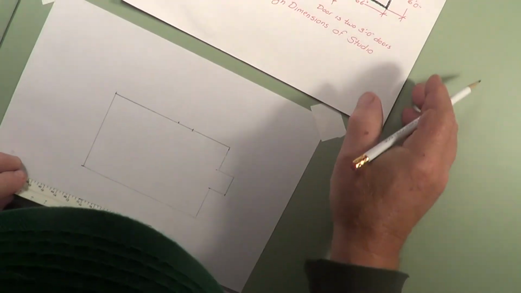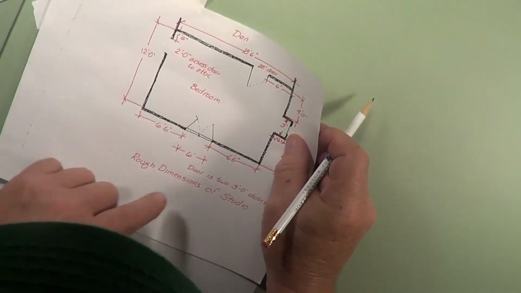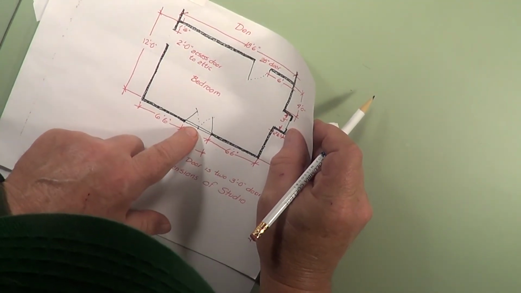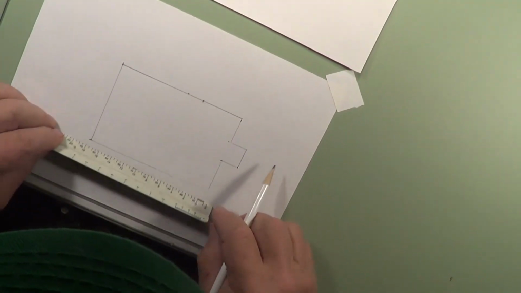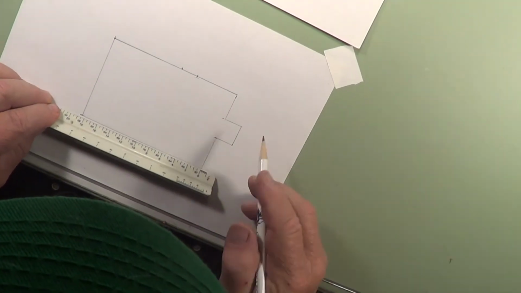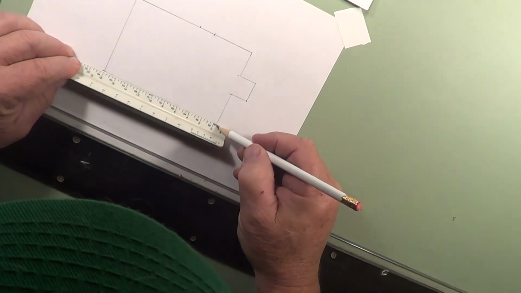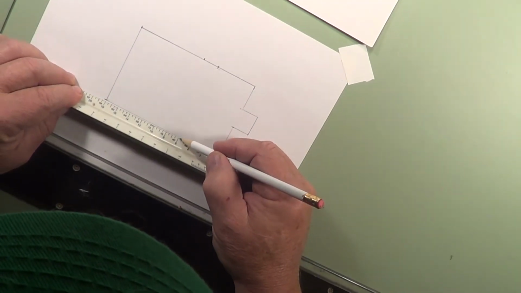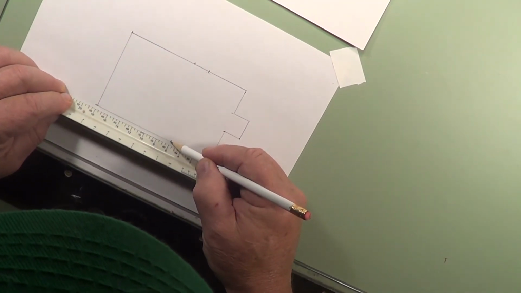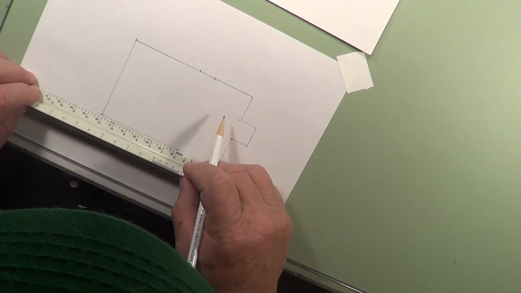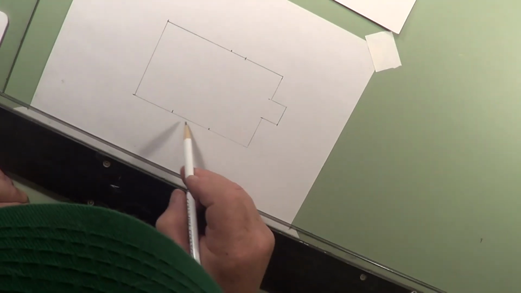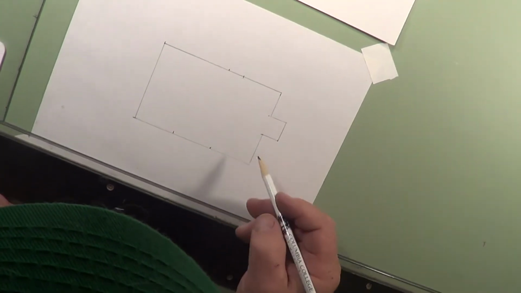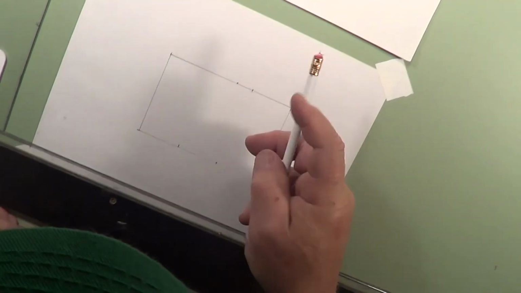Now I'm going to do the dimension down here, 6'6", to these doors, which I know are 6 feet wide. There's 2 of them. So I'm going to position this at 6 inches. Come out here 6 feet, right there. Now I'm going to draw a line at 6 feet. So this then represents the 2 front doors. This represents the door going into the den.